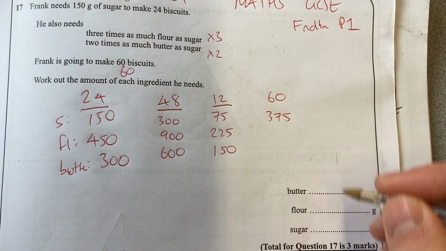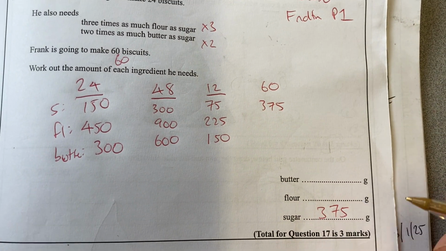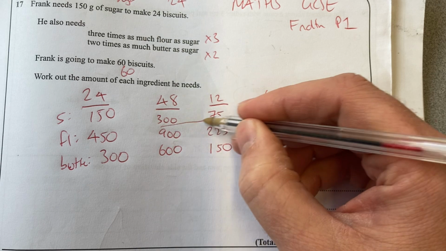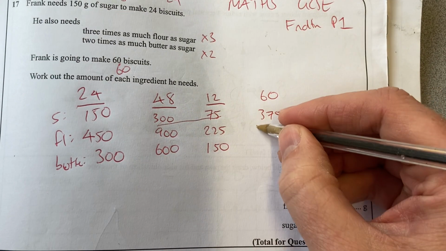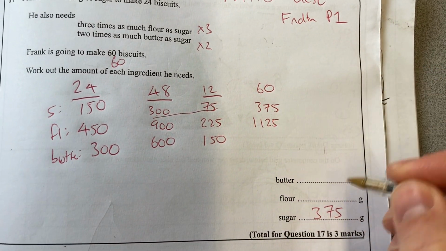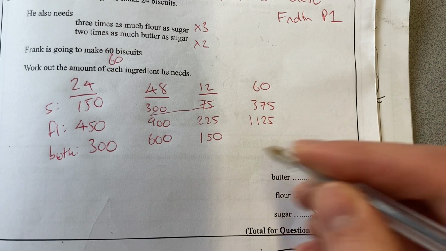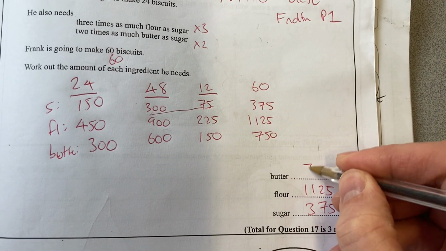375 of sugar, which I can put there. That's the sugar. Flour will be 1,125, which I'll put there. And then butter will be 750.